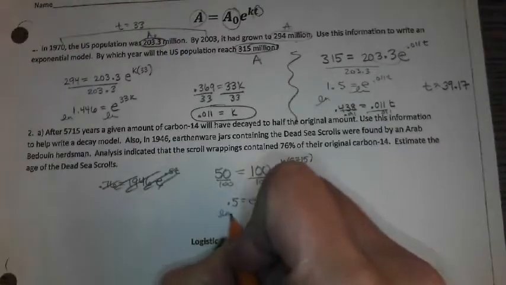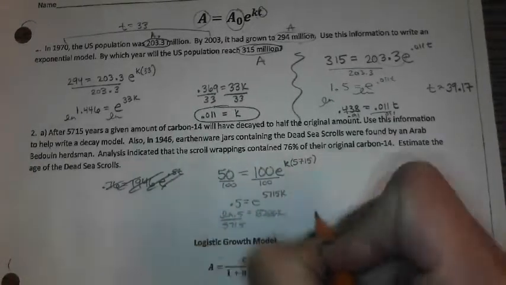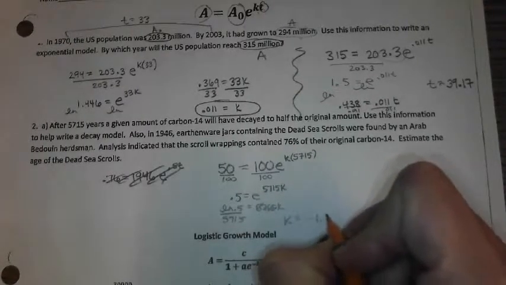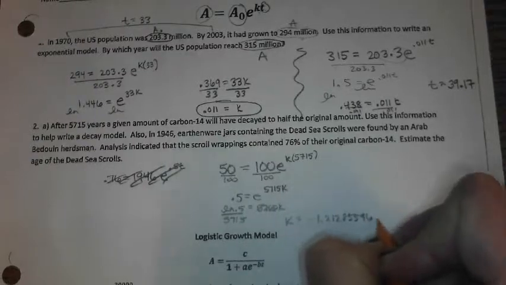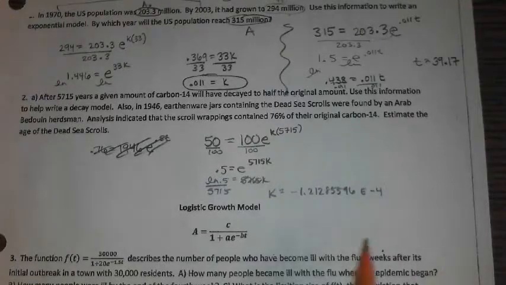Natural log both sides. And divide by 5715. And I got a K equals negative 1.212855596 E negative 4. Do we all know what that means? Okay, so that's a very, very small rate of decay, which is typical for half-life, right? Because these things kind of decay in nature over 5,000 years, so that's to be expected.